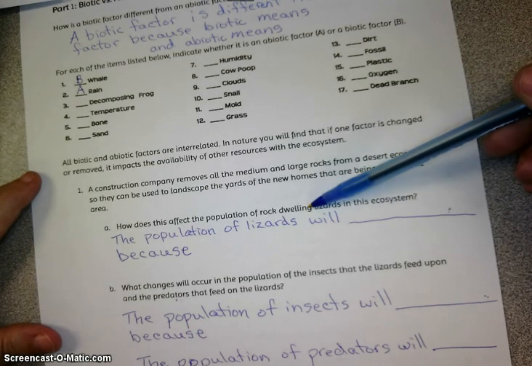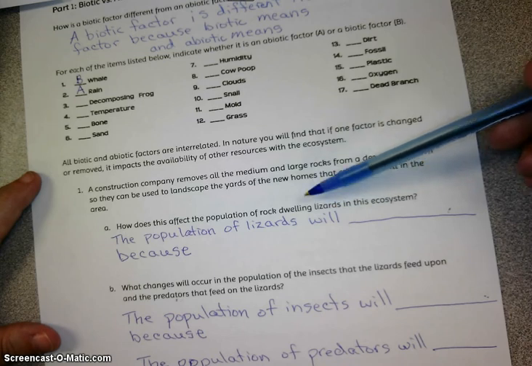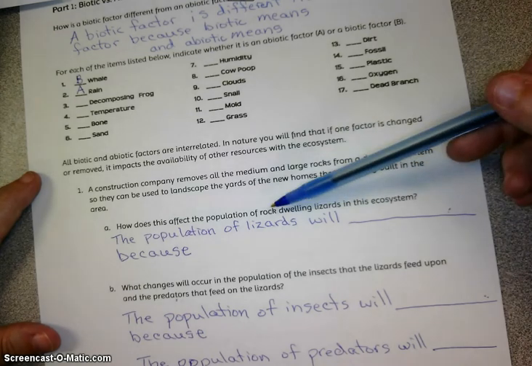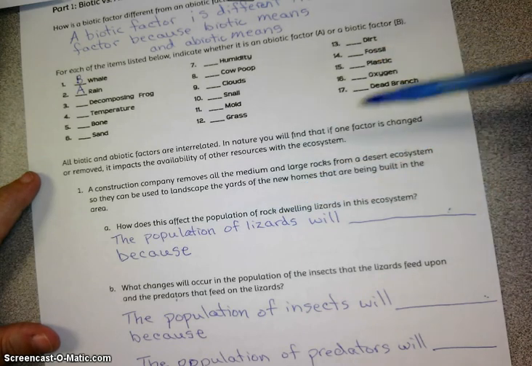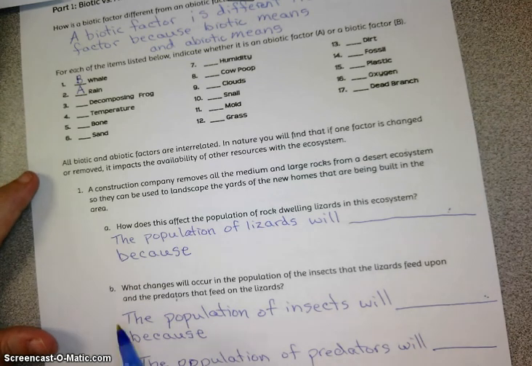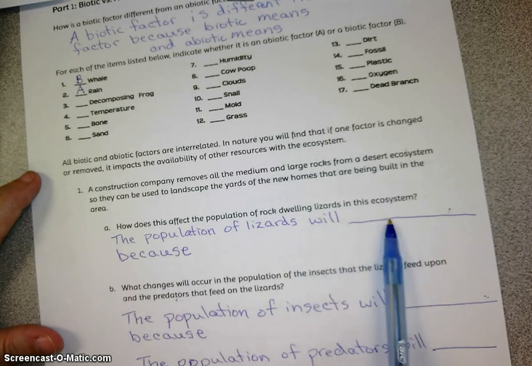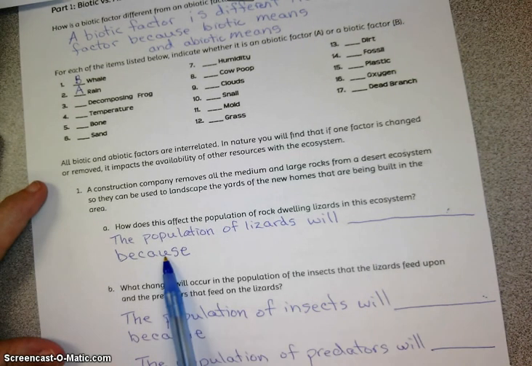You first need to know what dwelling means. If I told you, be sure you close the door on your dwelling so that it doesn't get cold inside, you would realize dwelling is a home. So the lizards live on the rocks. So if the company has taken all of the medium and large rocks out of the ecosystem, your answer needs to state the population of lizards will, and you're either going to put increase, decrease, or will not change because blah, blah, blah, whatever the answer is.